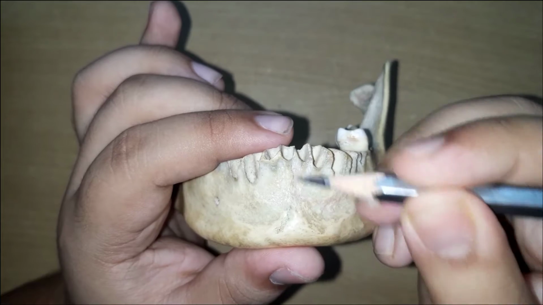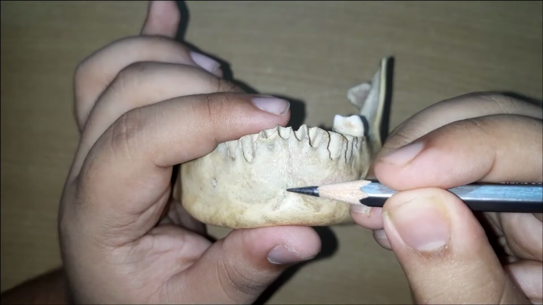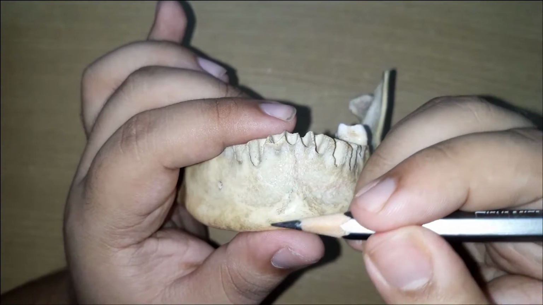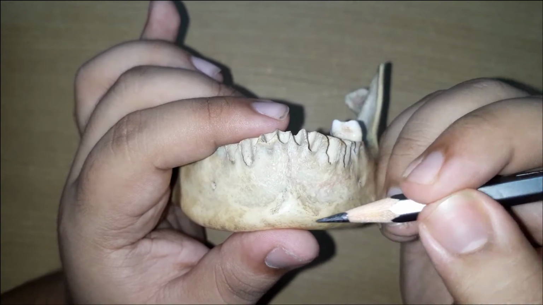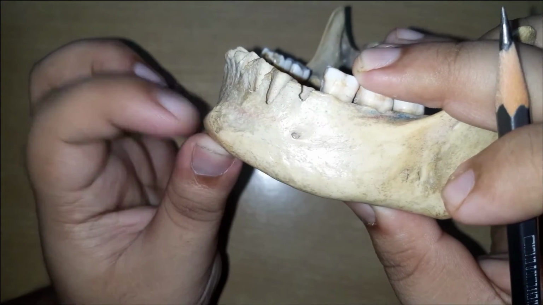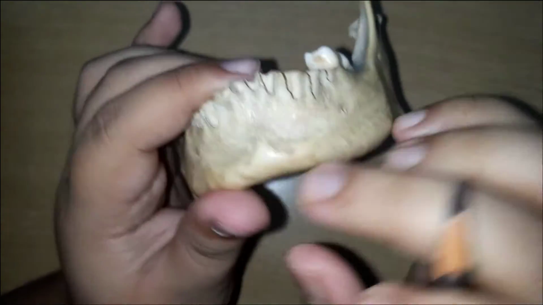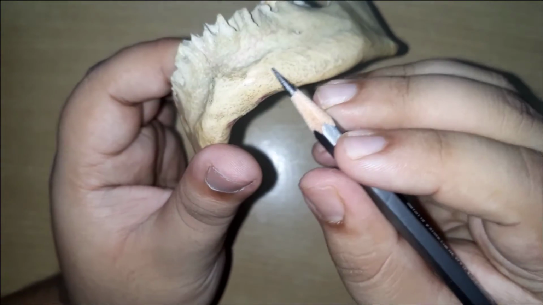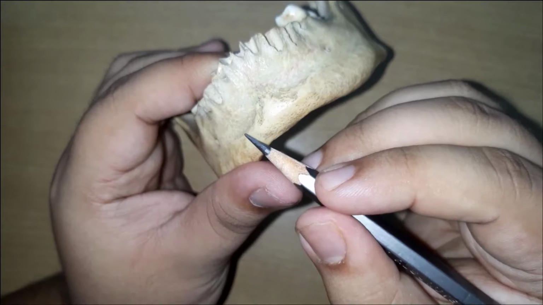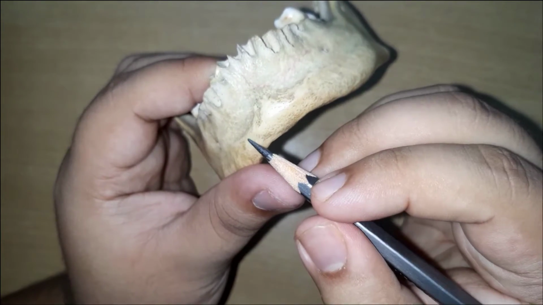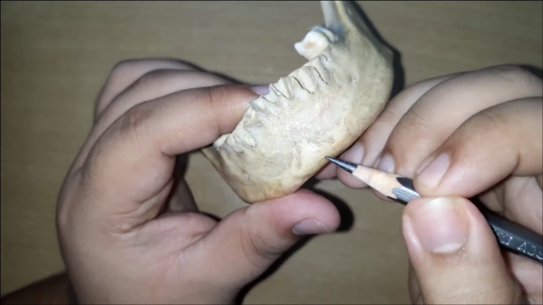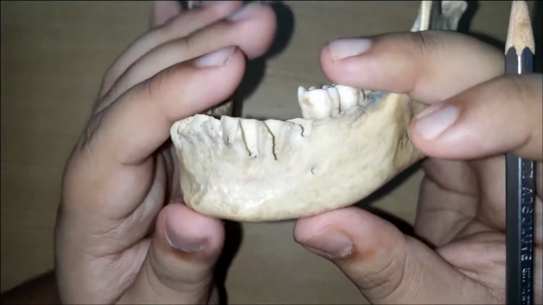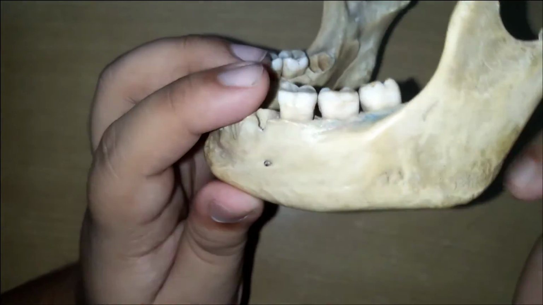Below the symphysis menti, we see a triangular protuberance. This is known as the mental protuberance. See, it is very appreciable from the lateral aspect. On either side of the mental protuberance, we have two tubercles. These are the mental tubercles. So: symphysis menti, mental protuberance, and two mental tubercles. Alright, now let's talk about some other features.